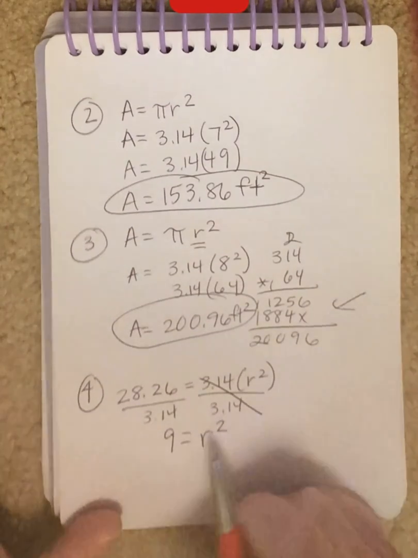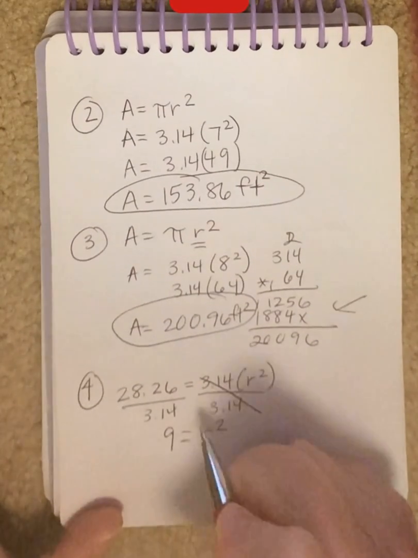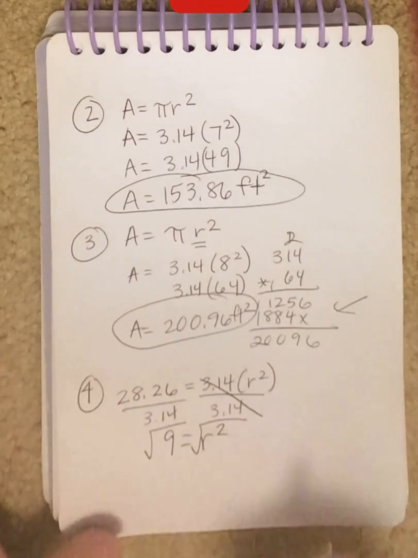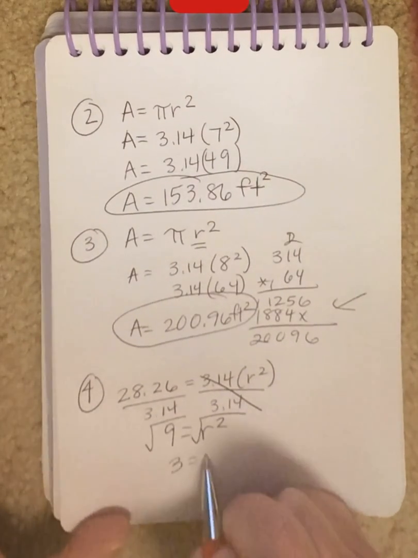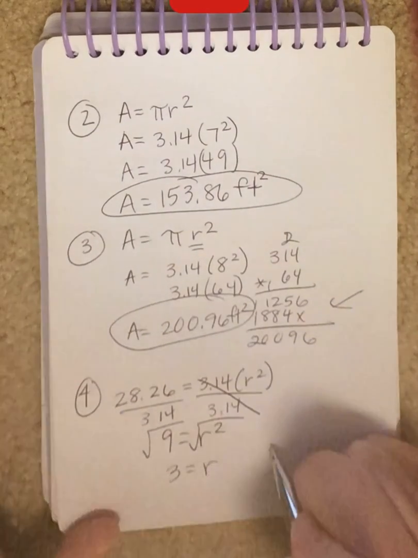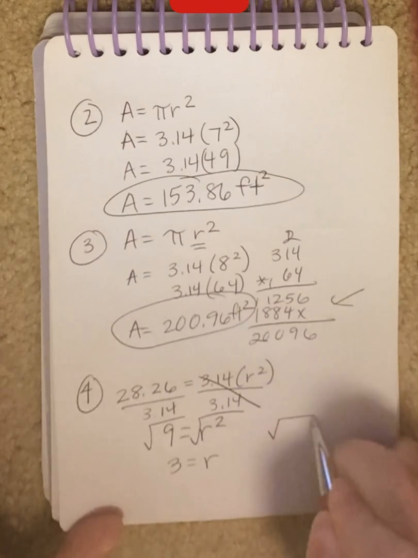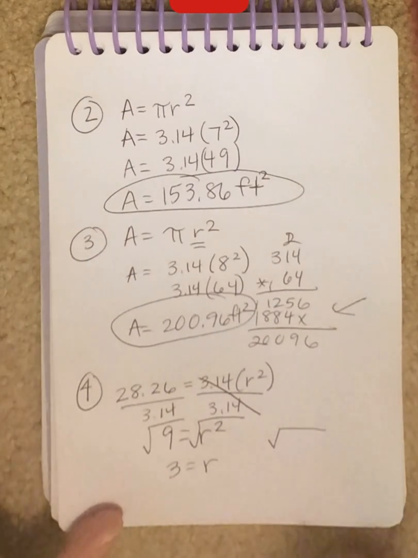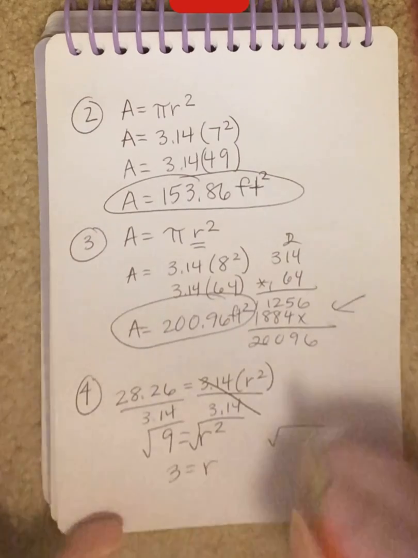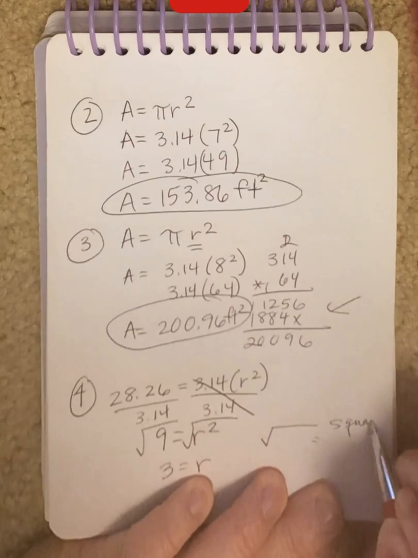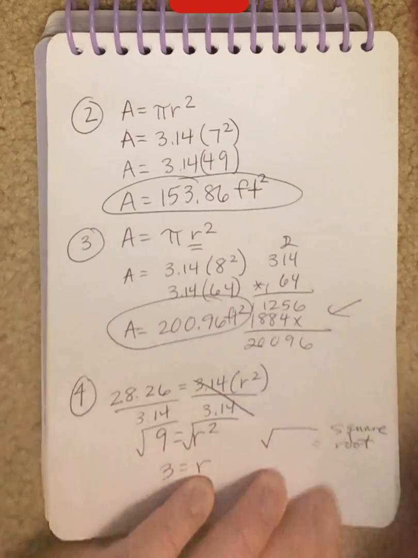Now, to find r, I have to take the square root of each side. That's unsquaring a number. And this one should be easy. Hopefully everybody knows that 3 times 3 is 9. So that square root symbol looks like this. It's like a division sign with a check mark in the front, almost. That's the way that looks. That means square root, okay?